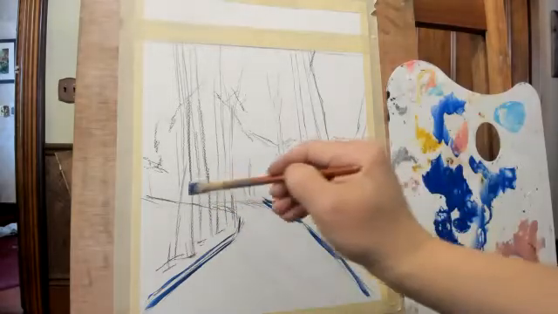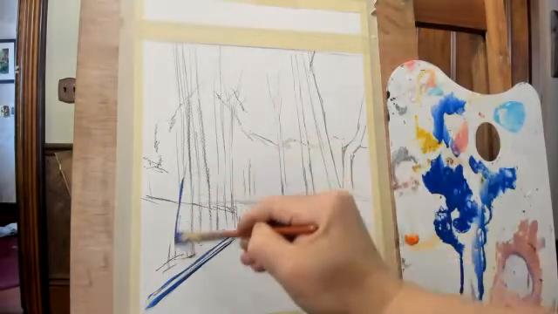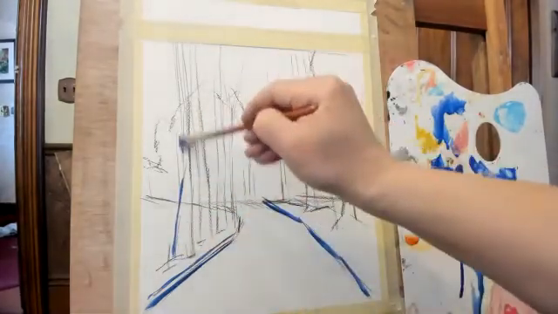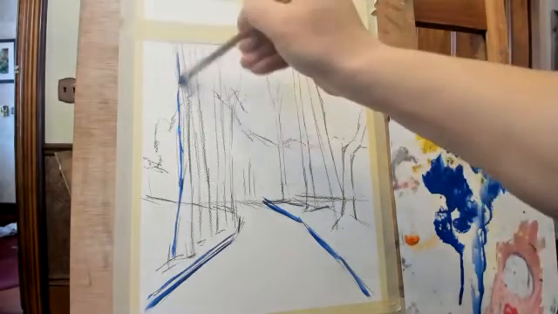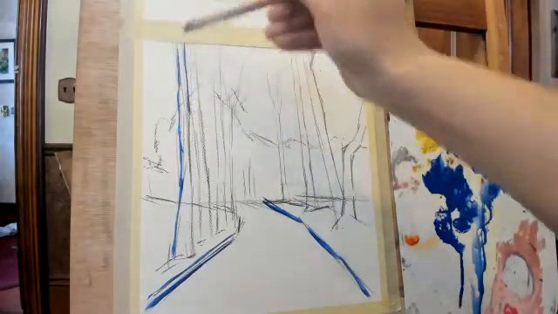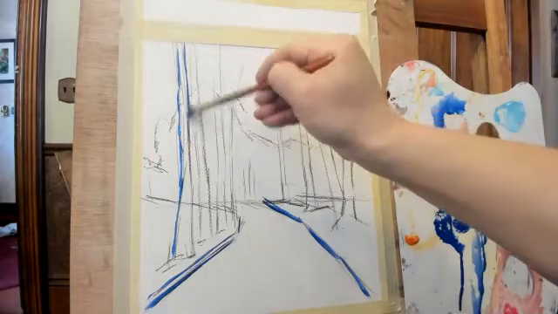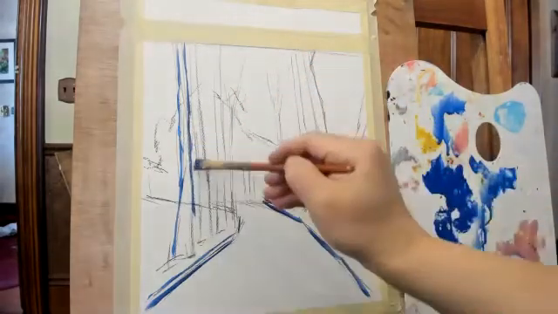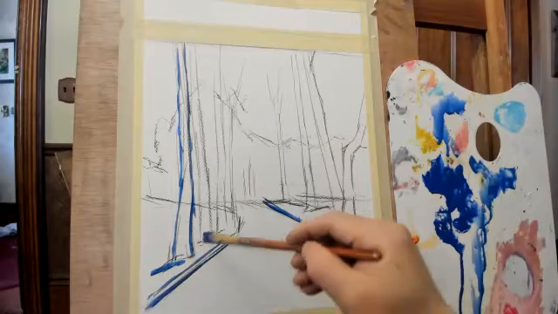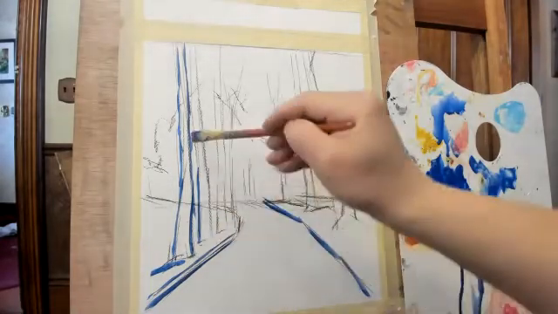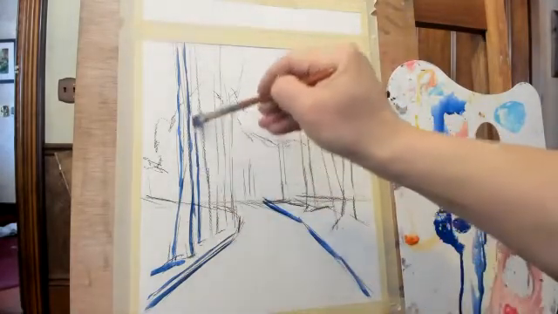Okay, for the shape of this tree. Another one here.